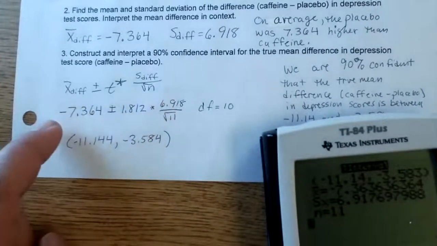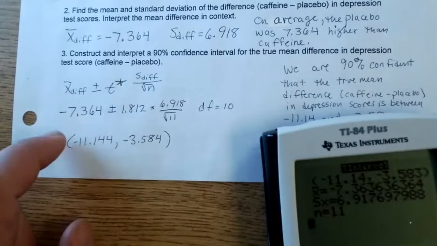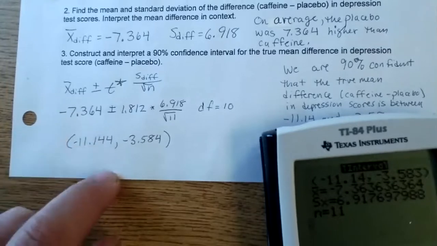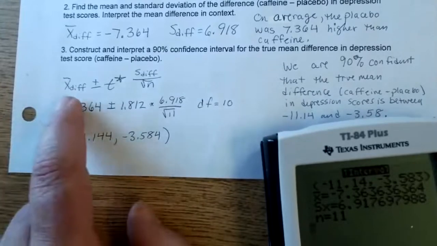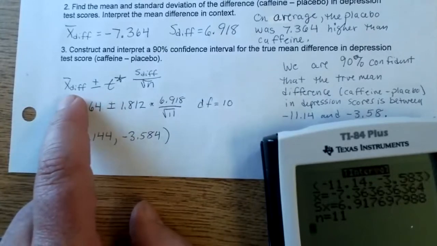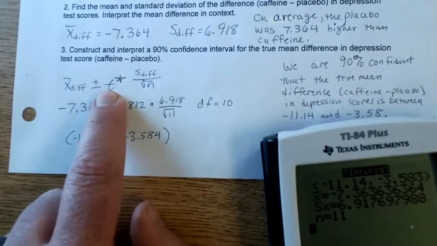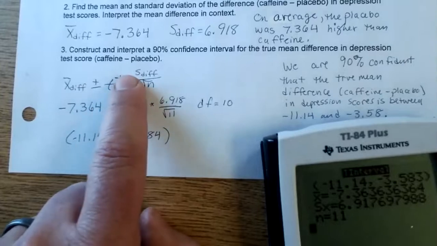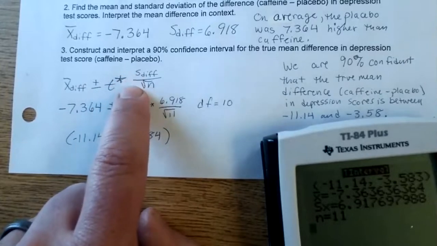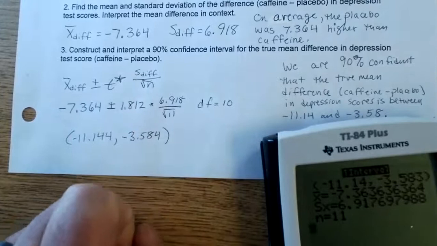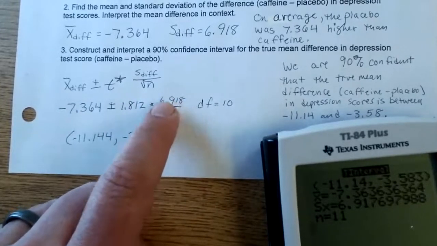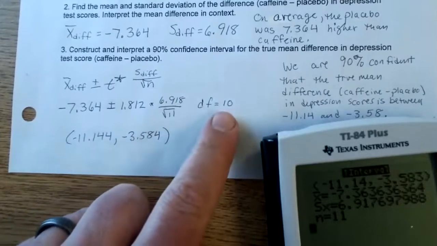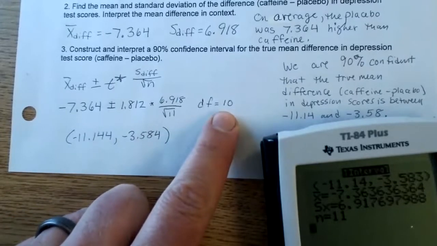This would be the work for showing your work. So it says construct and interpret a 90% confidence interval for the true mean difference in depression scores, caffeine minus placebo. So this would be your formula. So the mean difference from the sample plus or minus the critical value t, so critical t times the standard deviation of the differences divided by the square root of the sample size. Okay, so these numbers you have already from the given or what we just calculated. Our sample size is 11, so our degrees of freedom would be 10.